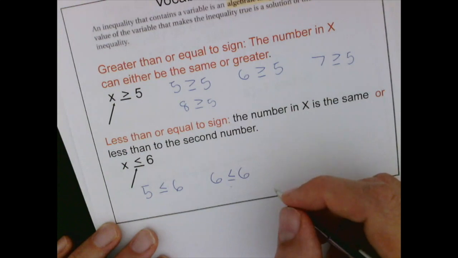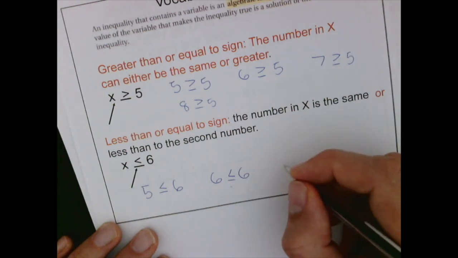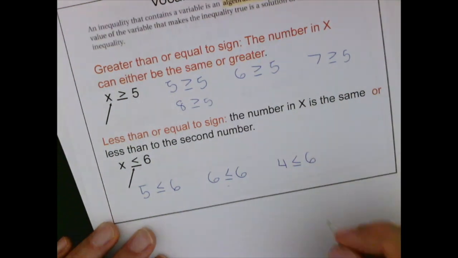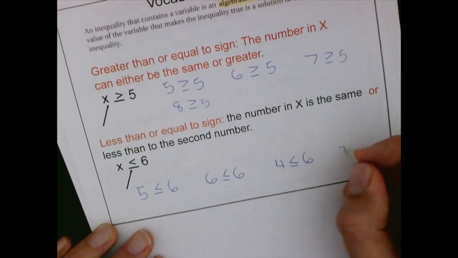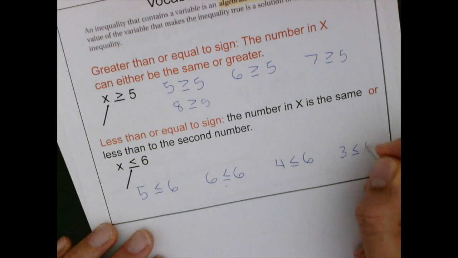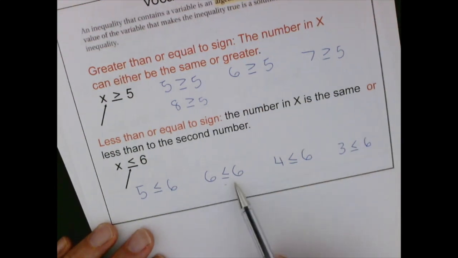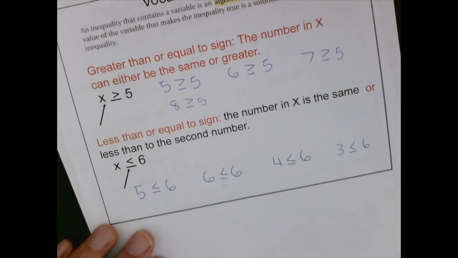What other numbers make this true? 4 is less than or equal to 6. 3 is less than or equal to 6. So notice again, and this kind of looks like a face here, doesn't it? Notice that there are many solutions, an infinite number of solutions for these inequalities here.